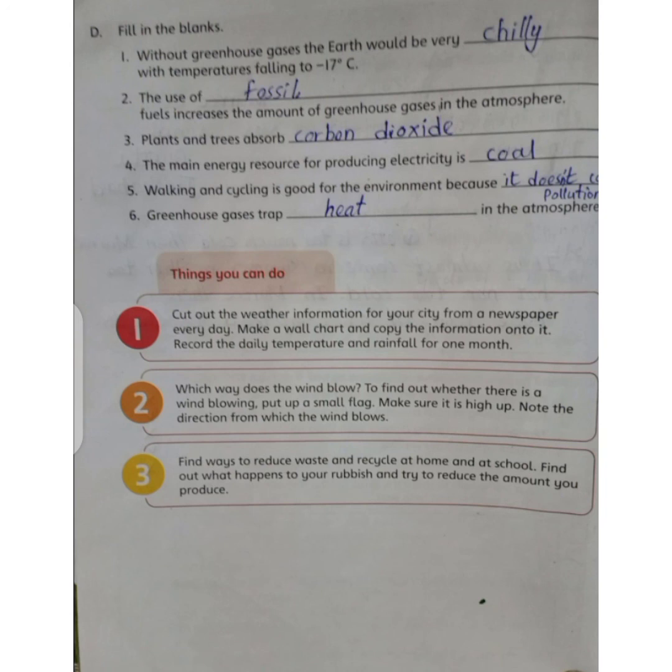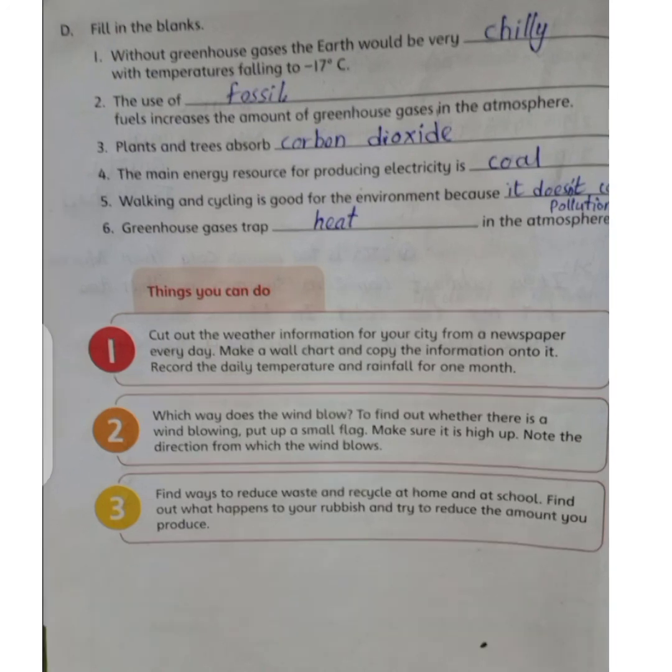Number 3. Plants and trees absorb carbon dioxide. Number 4. The main energy resource for producing electricity is coal. Number 5. Walking and cycling is good for environment because it doesn't cause pollution. Number 6. Greenhouse gases trap heat in the atmosphere. So students, our exercise is completed right now.